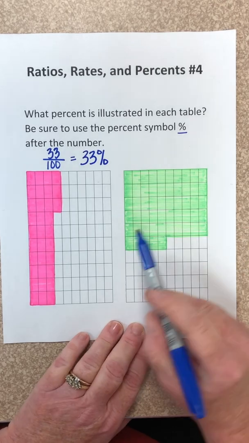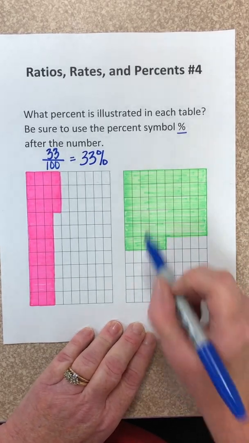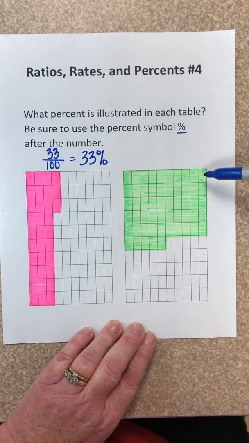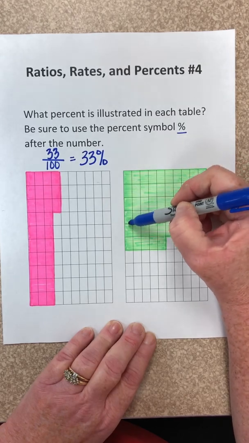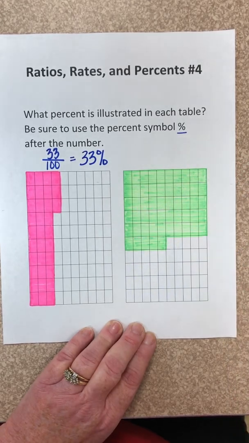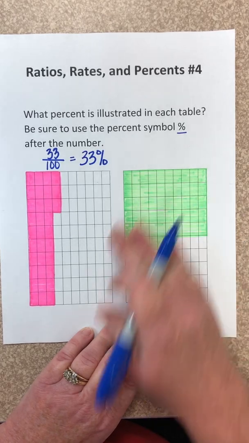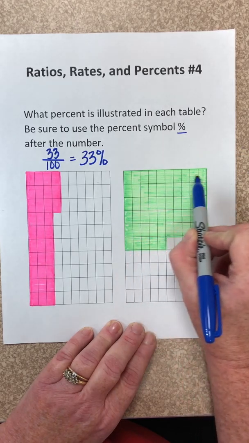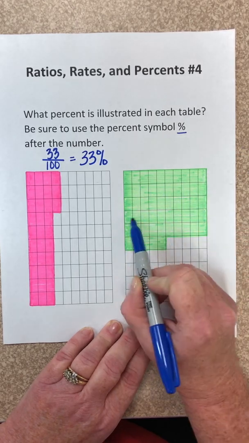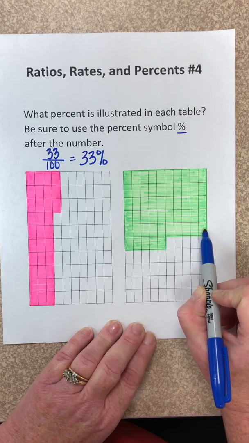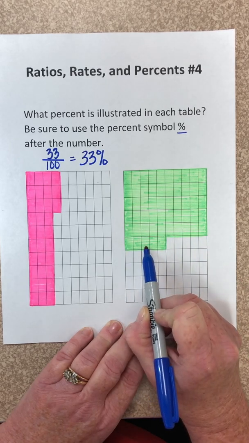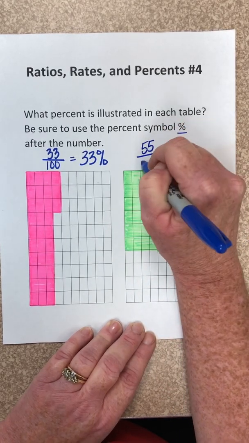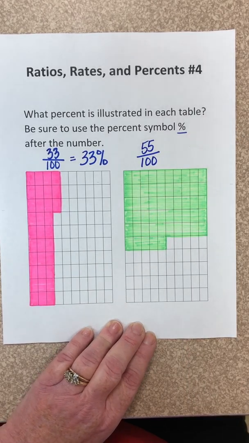Okay, let's now do this one. Notice I just shaded it a little differently, but again, it's going to be the same. 1, 2, 3, 4, 5, 6, 7, 8, 9, 10, that would be columns. 10 rows, and 10 times 10 is 100. So we know we have 100. We could count each one individually, or think of this as 10, 20, 30, 40, 50, and now count separately: 51, 52, 53, 54, 55. So that would be 55 shaded out of 100.